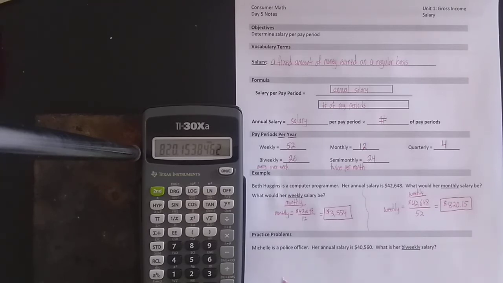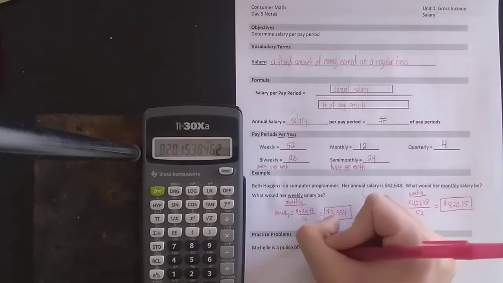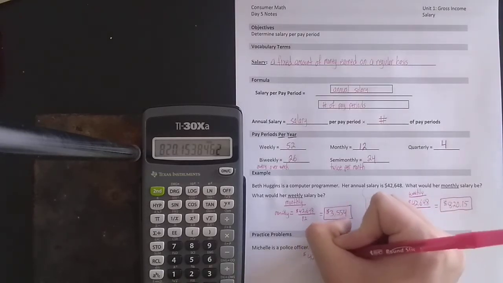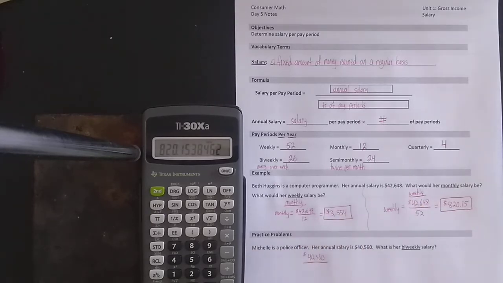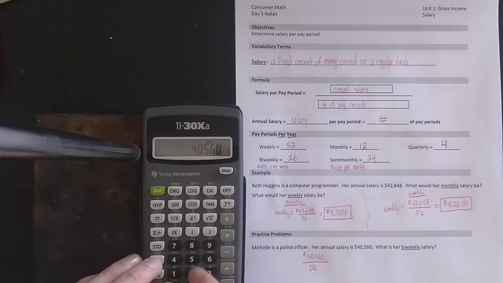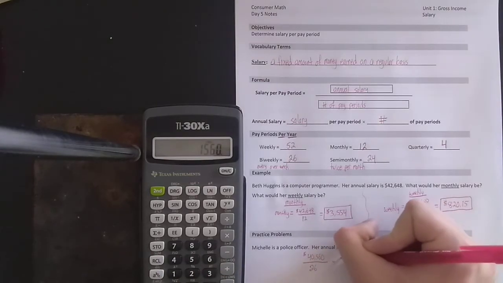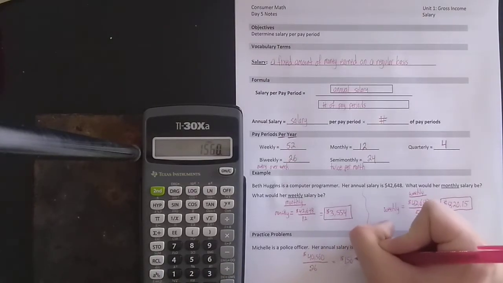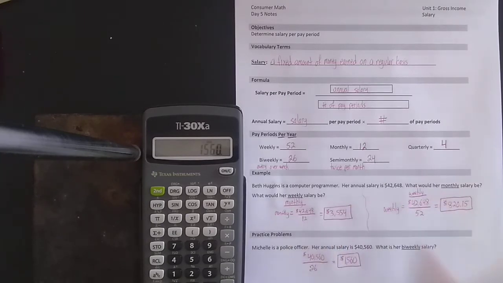Let's do some of the practice problems. Michelle is a police officer. Her annual salary is $40,560. What is her bi-weekly salary? So we take her annual salary, $40,560, and we divide by the pay periods for bi-weekly. Bi-weekly means every other week, which means she gets paid 26 times per year. Weekly would be 52, bi-weekly would be 26 times per year. She makes $1,560 per paycheck. She makes that amount every other week. Okay, that's what that means.